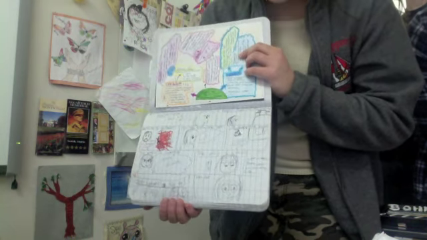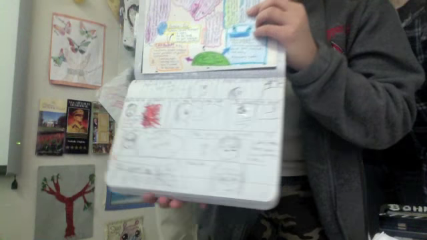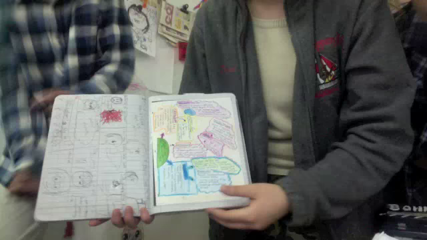And then we had this super cool, fun little comic thing that we had to draw for our left side. That was fun. Mine was really good. Mine was better. It had a lot of blood.